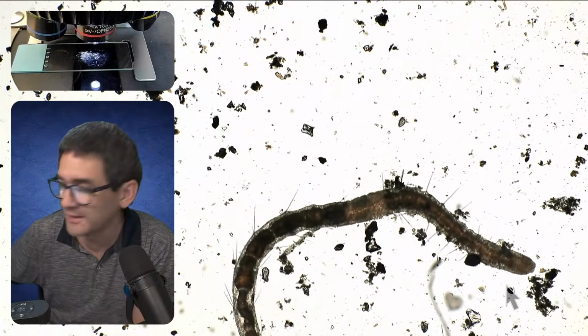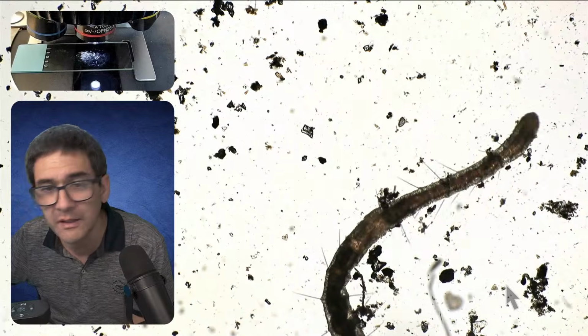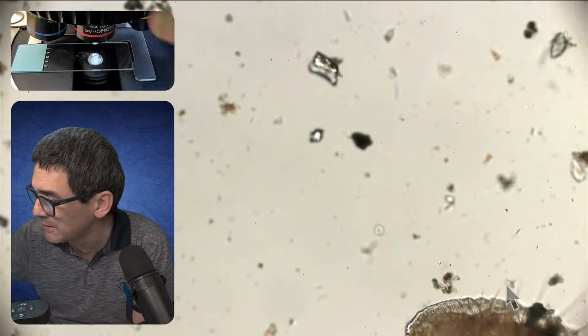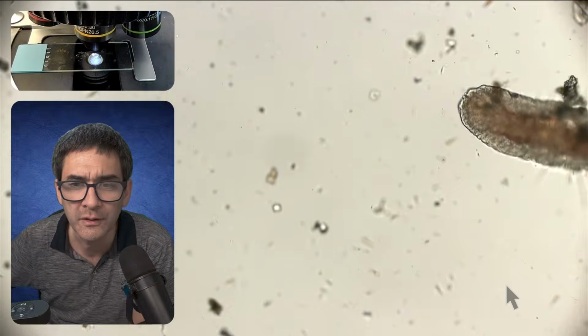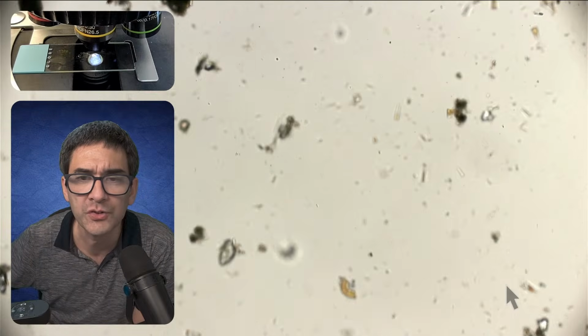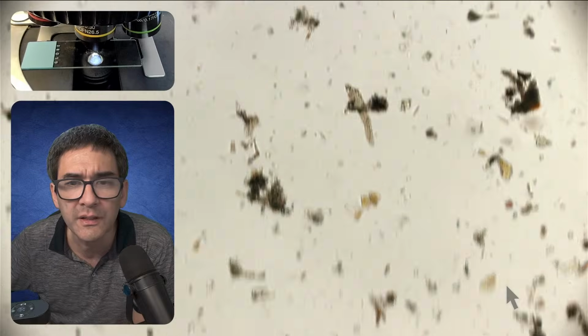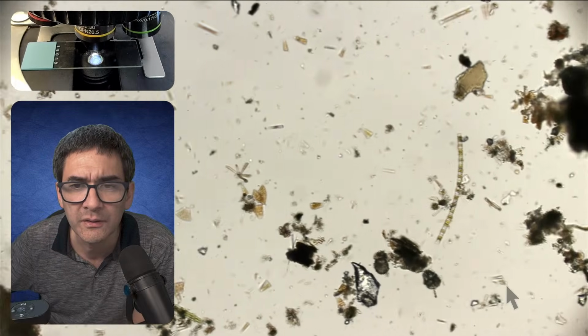Moving again way too fast. But okay, these are easy. That's an easy specimen. And what I would like to do now is maybe there is some other stuff here. Yeah. As well. Let's just quickly give it a scan, if there's anything else of interest.